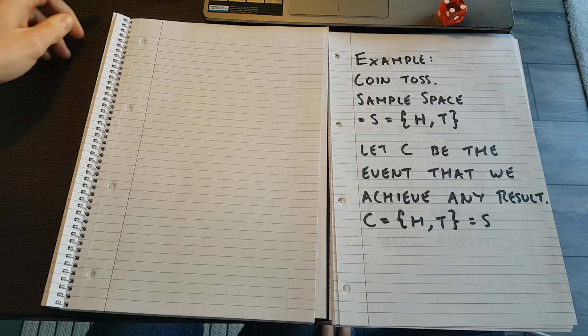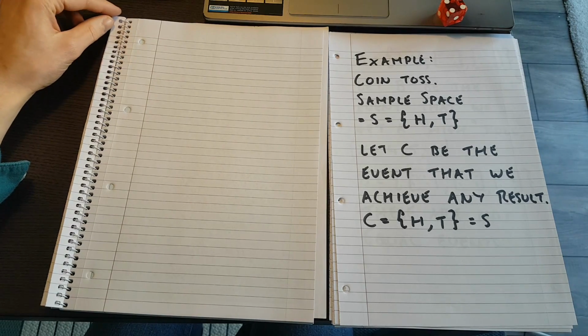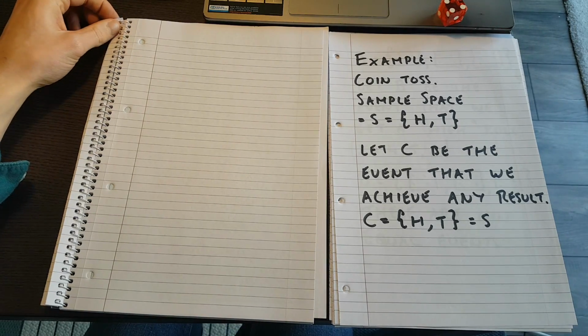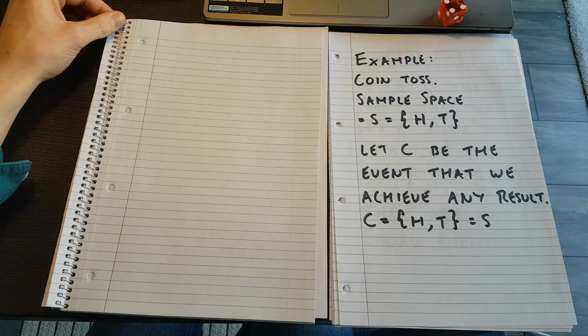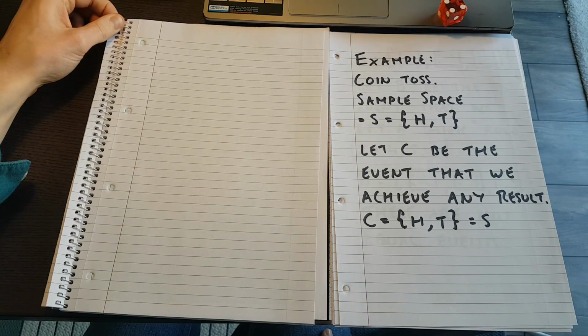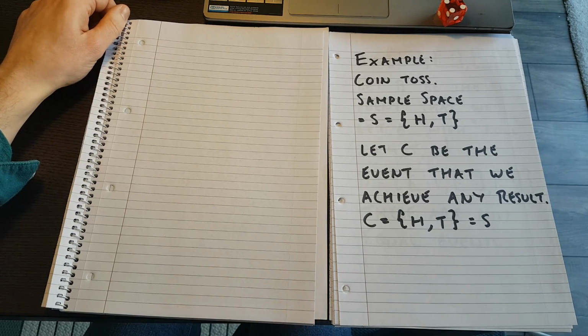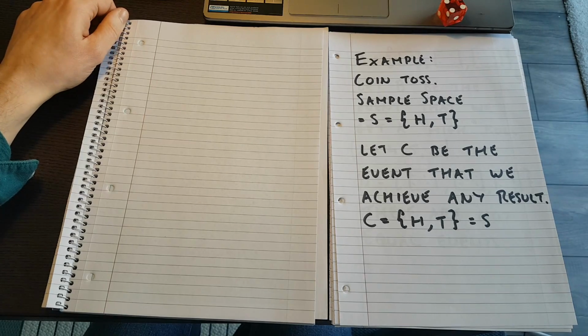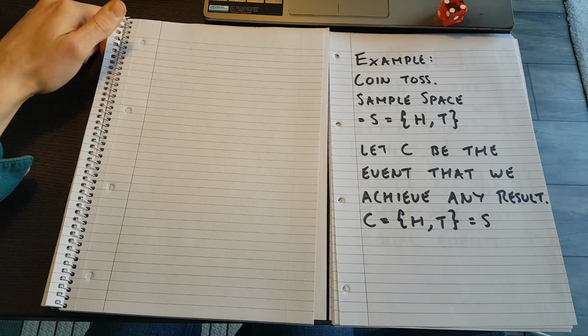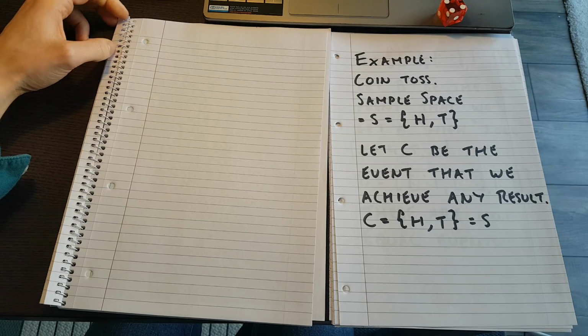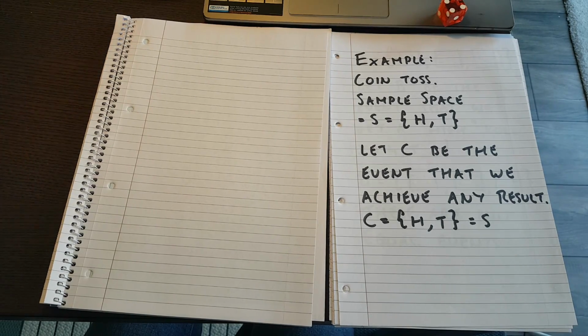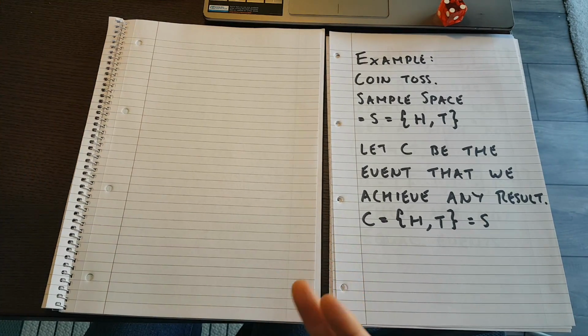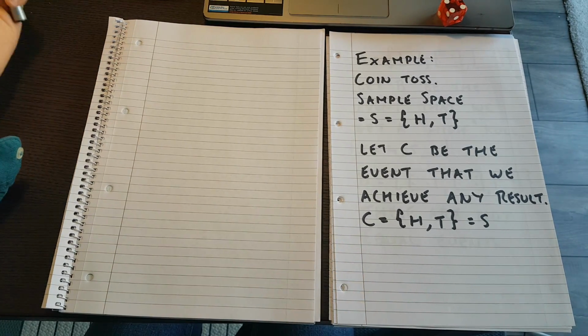Another thing I could say is, let's take the population, or my set of things that I can select from. My experiment will be that I take a student at random from TU Dublin Tallaght, and let's say that the event is that the student had a GPA of over 3, or over 3.5 maybe, whatever it is.